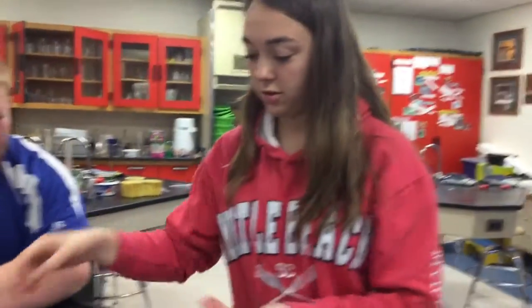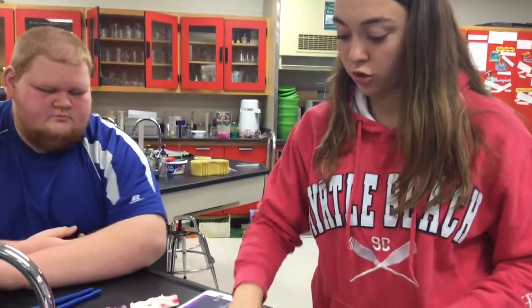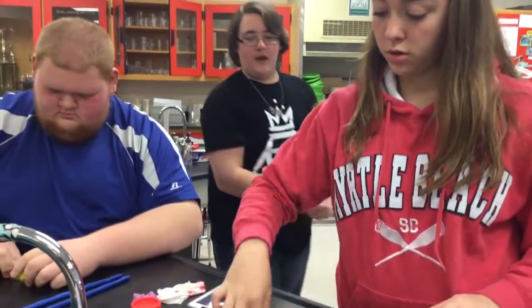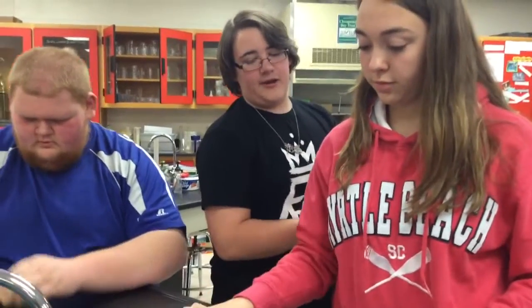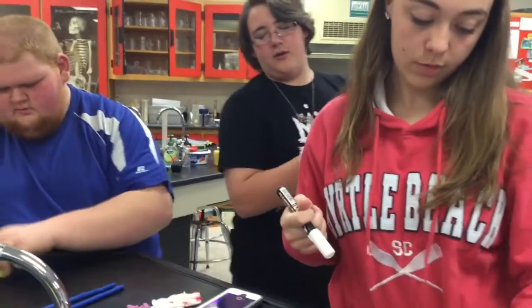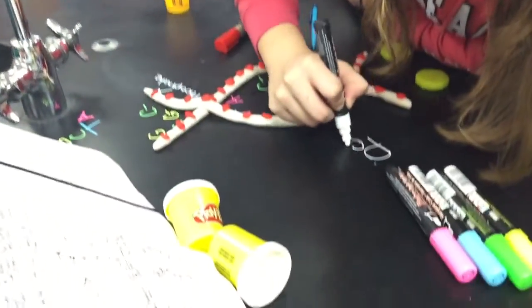Alright, okay, what's next? We have to take the picture as soon as she gets the orange. Should we label that as the parent DNA? The parent DNA? That's the DNA that splits to make two. Yeah, probably label it, right? I don't know, we should ask the teacher. We should. And what is a nucleotide?